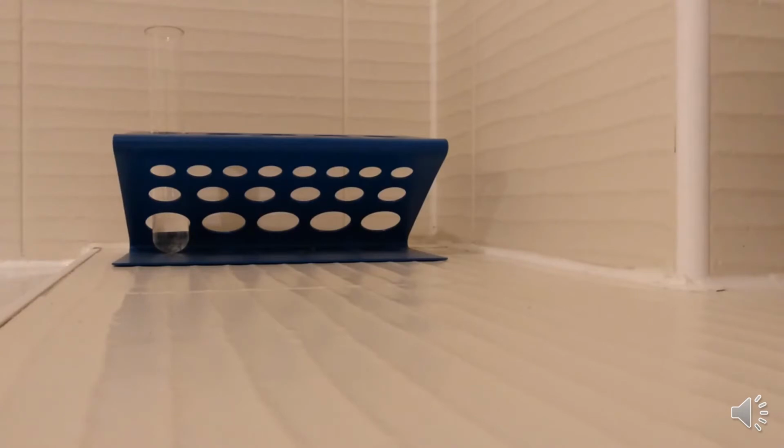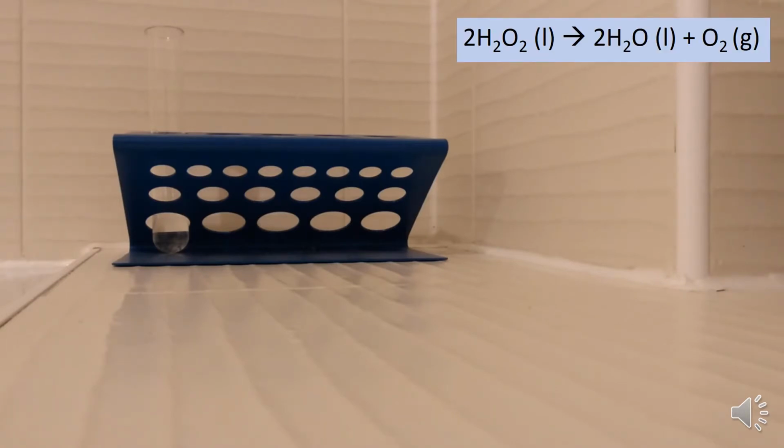Here in this boiling tube I have some hydrogen peroxide. Hydrogen peroxide breaks down naturally over time to make water and oxygen. I'm going to use the oxygen that this reaction produces in my gas test. Now this process of decomposition happens naturally very slowly, so I'm going to use a catalyst called manganese dioxide to speed things up.